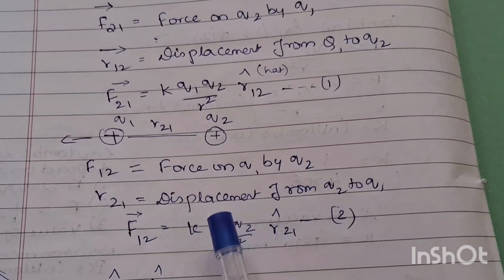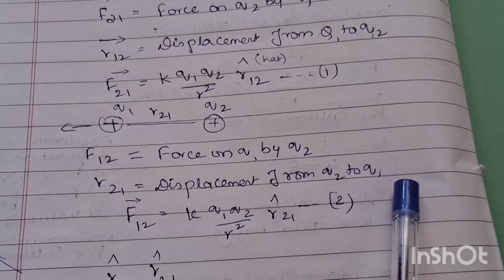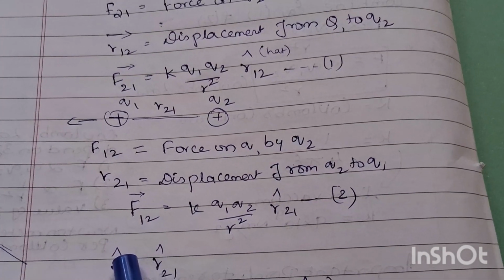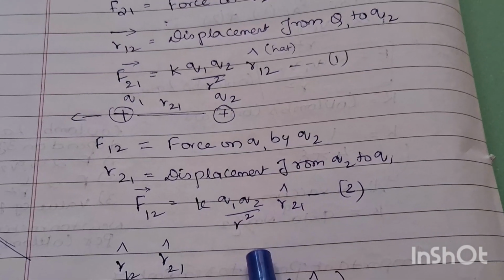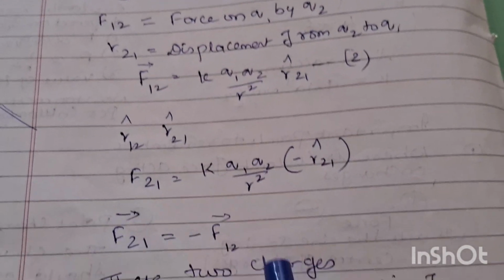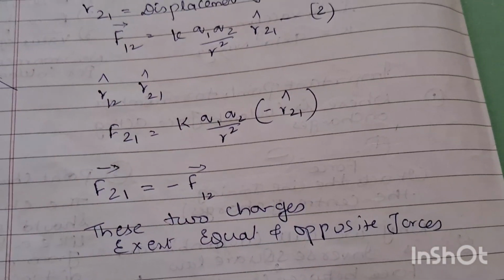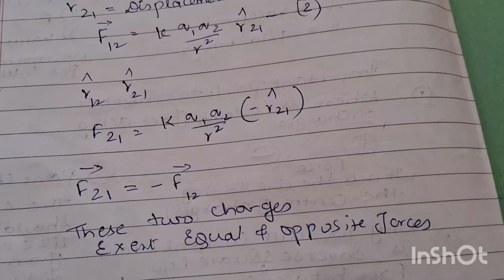Similarly F12 is K Q1 Q2 by R², the same thing with the displacement reversed. As I told you, it is inversely related, and F21 is equal to minus F12. These two charges exert equal and opposite forces.